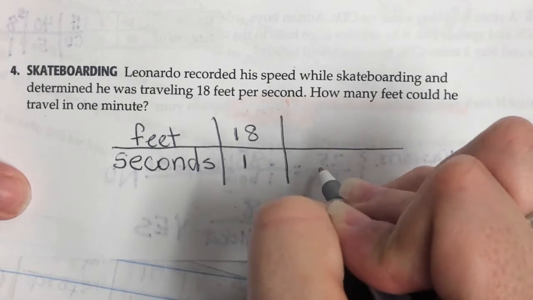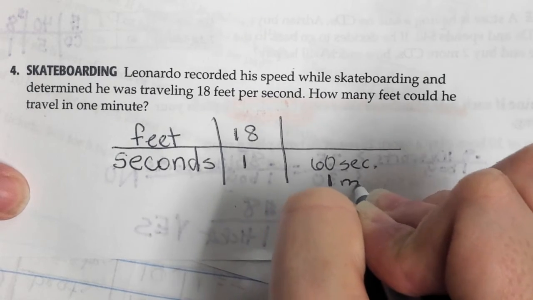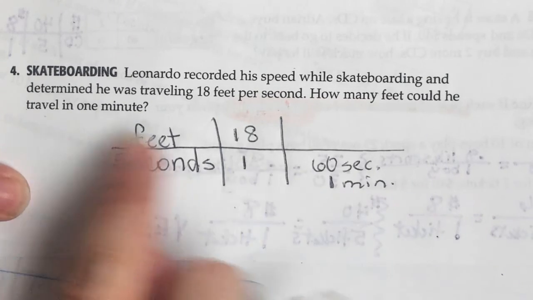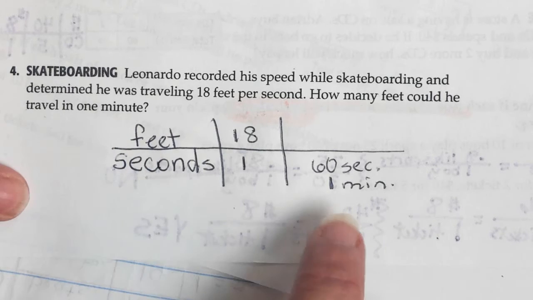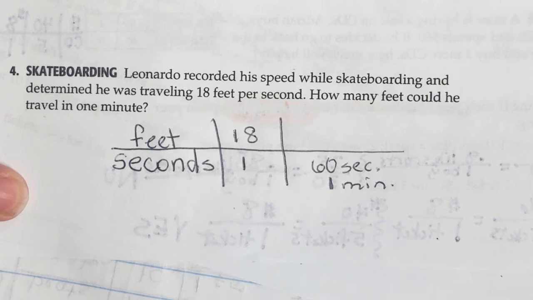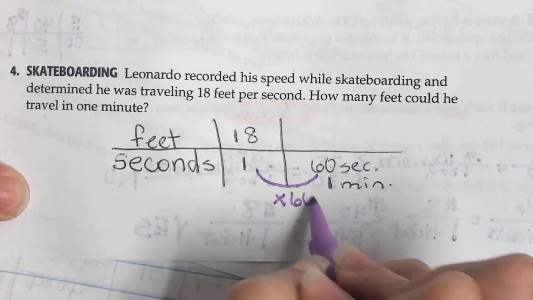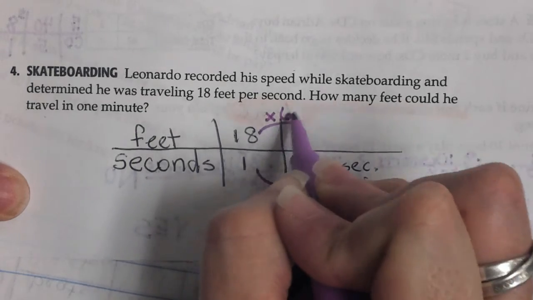The key is 60 seconds is 1 minute. You got to keep up with, even though you're changing it to 1 minute, you got to think 60 seconds in a minute. Now, 1 times what gives me 60? 60. Okay. And then 18 times 60.